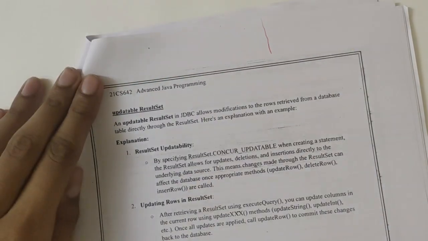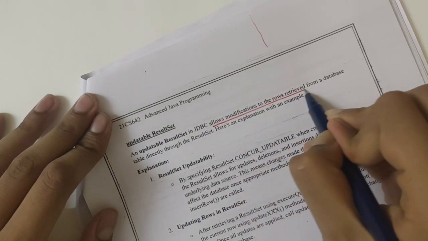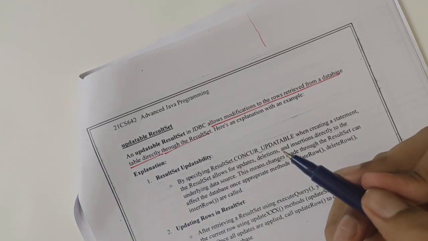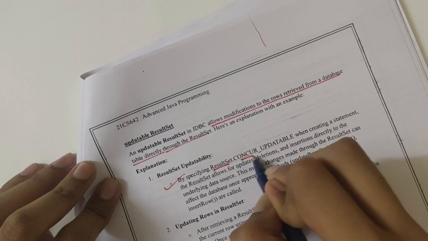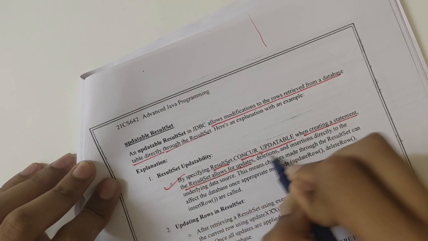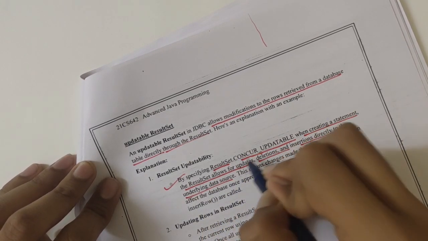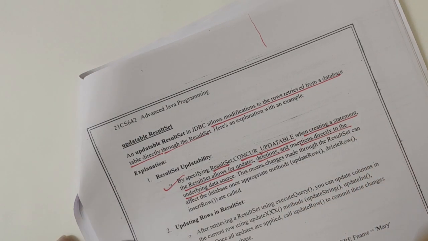Updatable result set. An updatable result set in JDBC allows modifications to the rows retrieved from a database table directly through the result set itself. That means you can update. Now how? By specifying ResultSet.CONCUR_UPDATABLE when creating a statement. The result set then allows for updates, deletions, and insertions directly to the underlying data source. That means if you add this particular line, ResultSet.CONCUR_UPDATABLE, we can perform all the operations like updation, deletion as well as insertion.